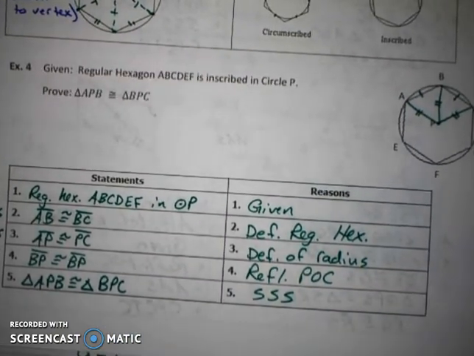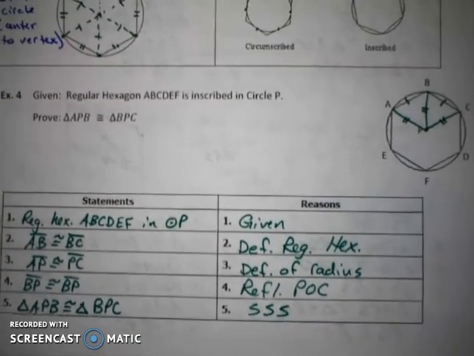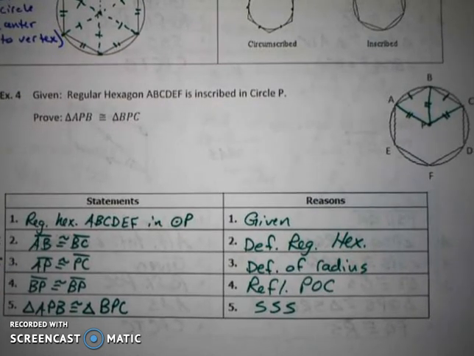Okay, and that finishes this video. We will take a look at that last example, that example 3, and a couple other examples that are like these, and we will do the assignment in class.